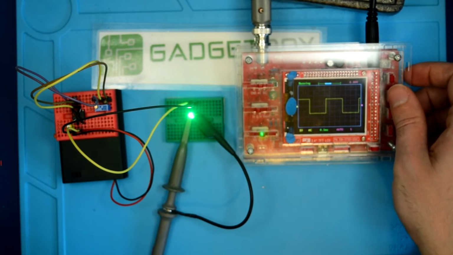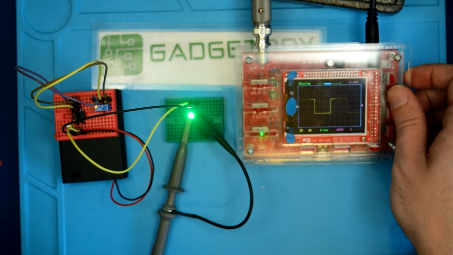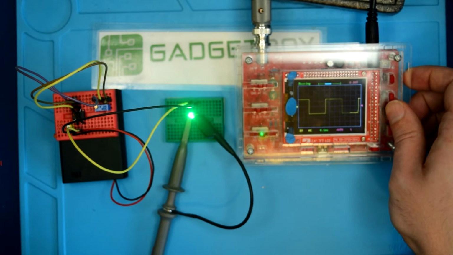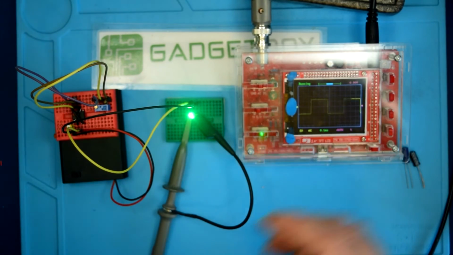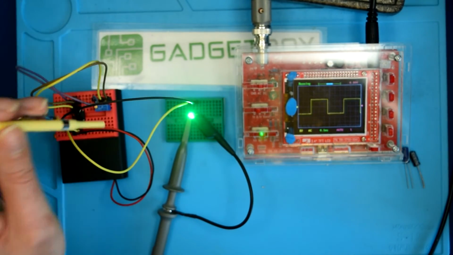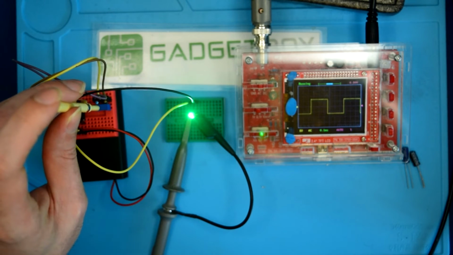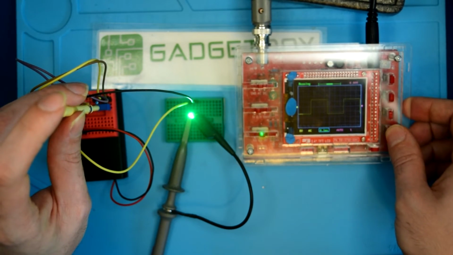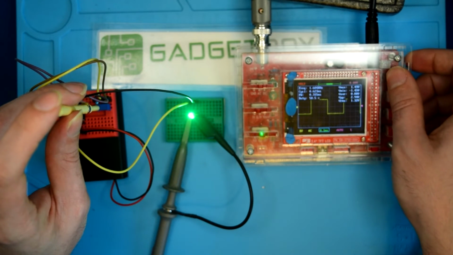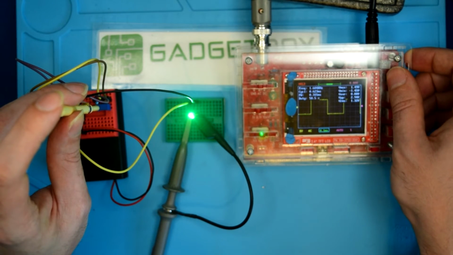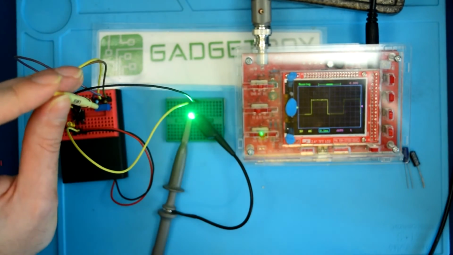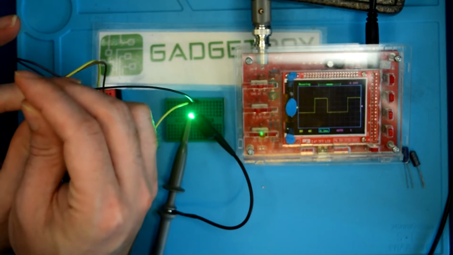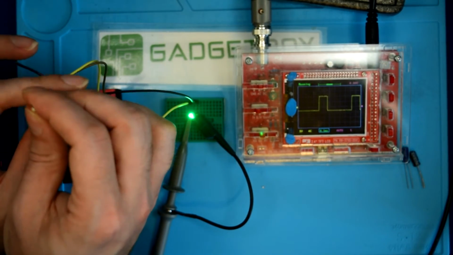Oh, that's actually a beautiful signal. Let's center this waveform up a little bit. That's good enough. All right, now let's start playing with the duty cycle of this. What are we running at? Let's see our frequency. Our frequency currently is 1.6 kilohertz. So we can now reduce the brightness of the LED by reducing the duty cycle.